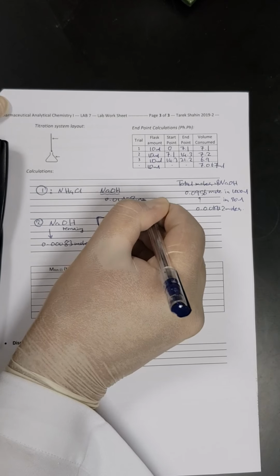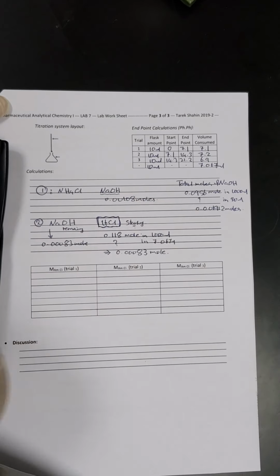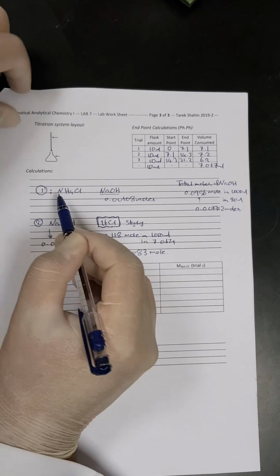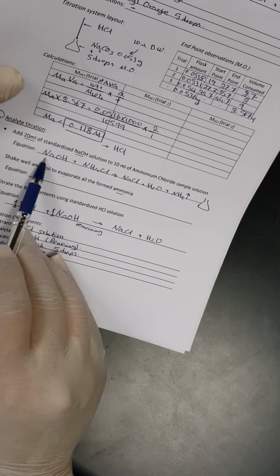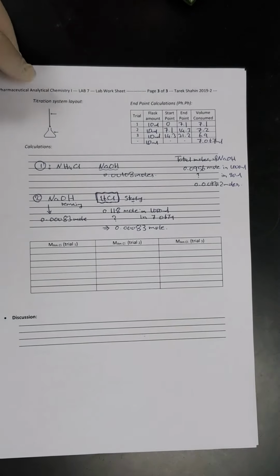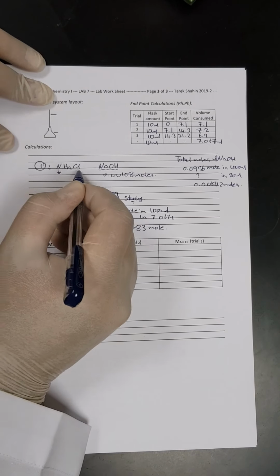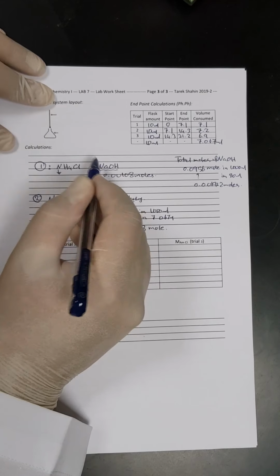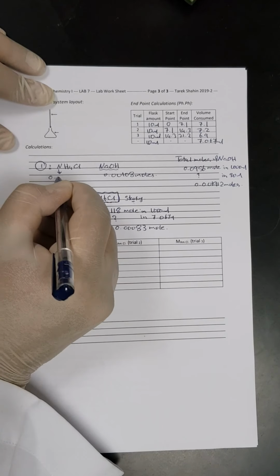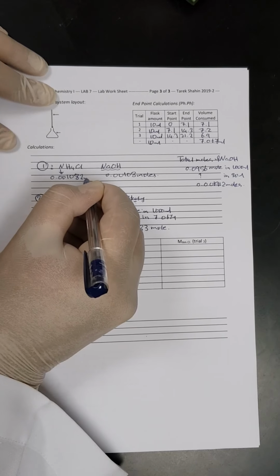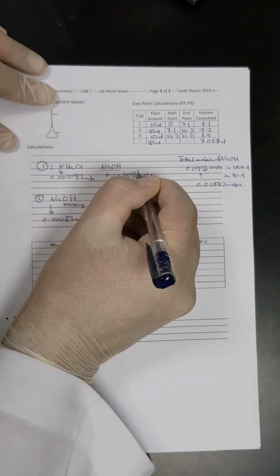So it would be 0.00108 moles. And we said that the stoichiometric relationship between sodium hydroxide and ammonium chloride is 1:1. If you can remember from this equation, it's 1:1. So let's go back here and calculate it. Simply the number of moles of ammonium chloride will be equal to the number of moles of sodium hydroxide, which is 0.001082 moles. Of course there is a 2 here.